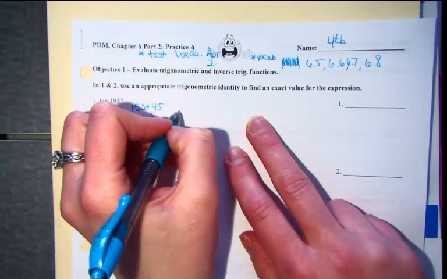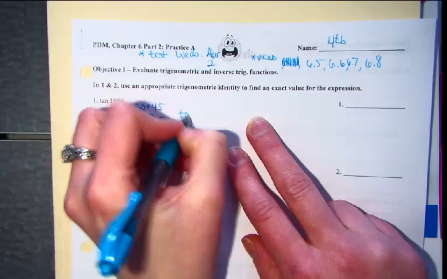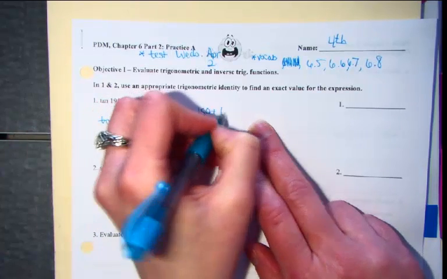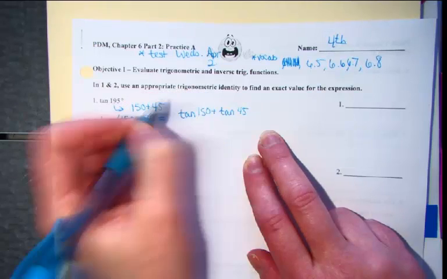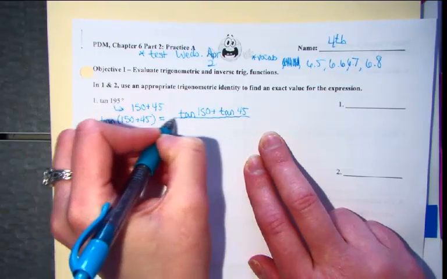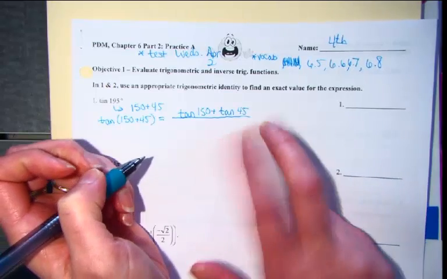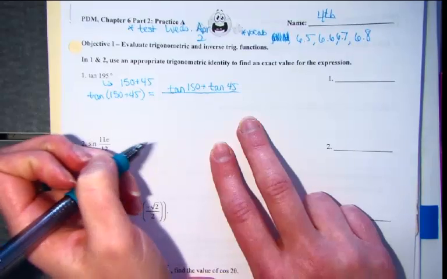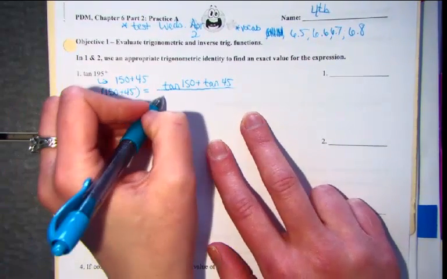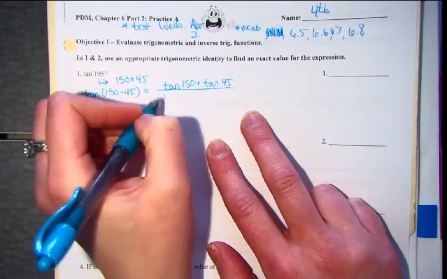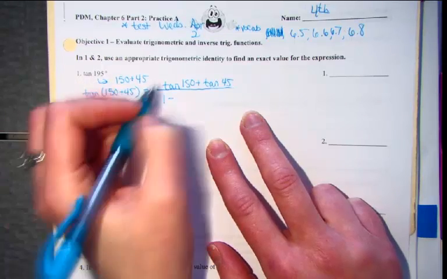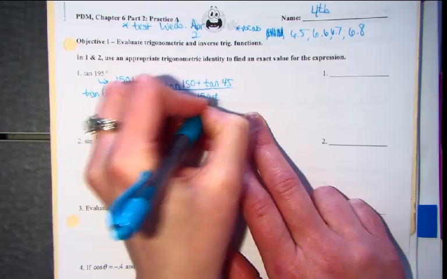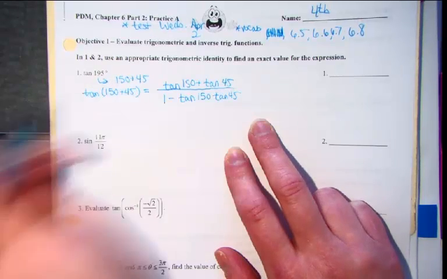That tells us in the numerator, tangent of each angle added together, so tangent 150 plus tangent 45. Doesn't matter which order we have 45 and 150, we'll end up with the correct answer either way. And then in the denominator, our formula tells us 1 minus the product of the two tangents, tangent 150 times tangent 45.